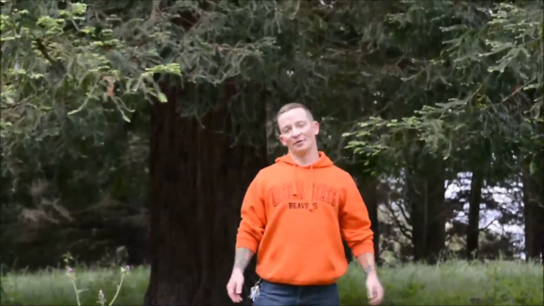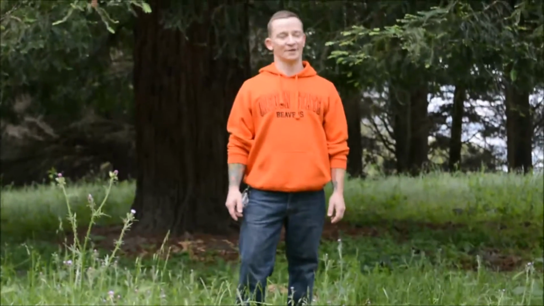Check out this little guy. This is a small example of the coast redwood.